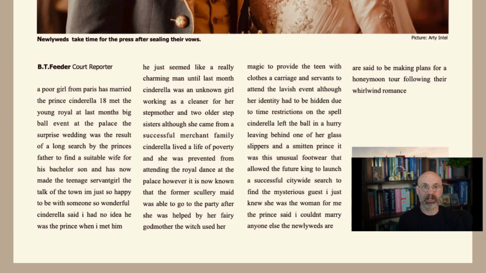He just seemed like a really charming man until last month. Cinderella was an unknown girl working as a cleaner for her stepmother and two older sisters. So although she came from a successful merchant family, Cinderella lived a life of poverty, and she was prevented from attending the royal dance at the palace. However, it was now known that the former scullery maid was able to go to the party after she was helped by her very grandmother. The witch used her magic to provide the team with clothes, a carriage, and servants to attend the lavish event, although her identity had to be due to time restrictions on the spell.